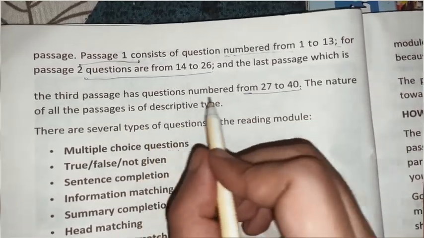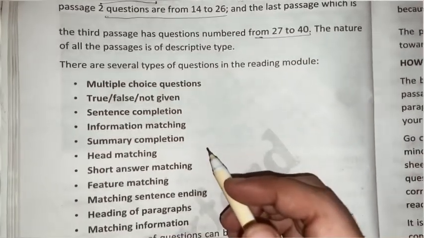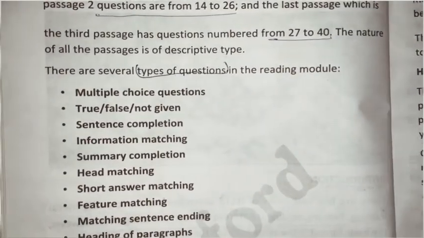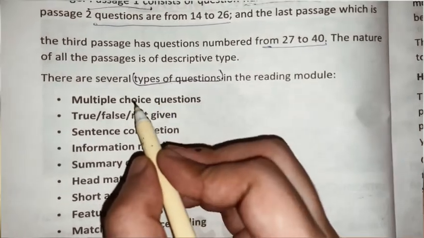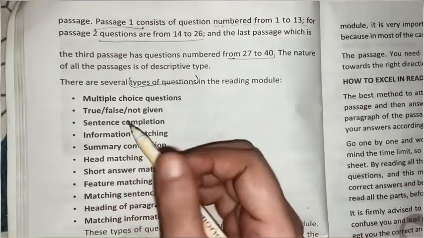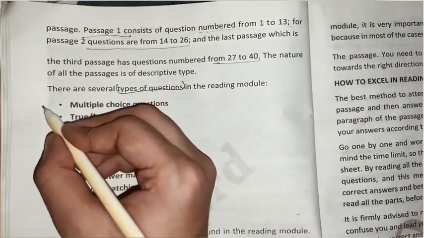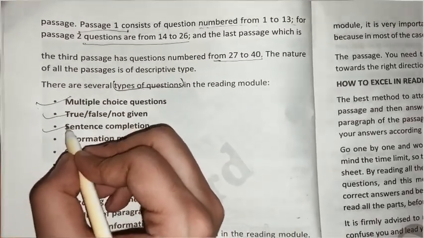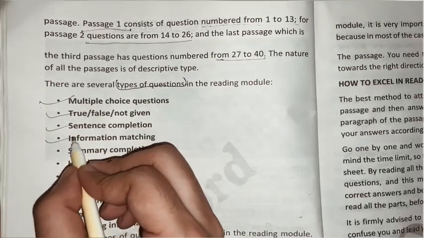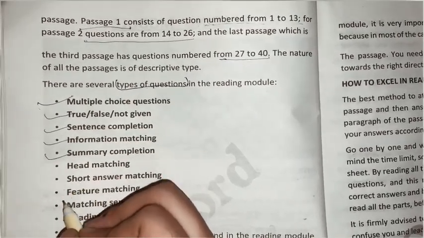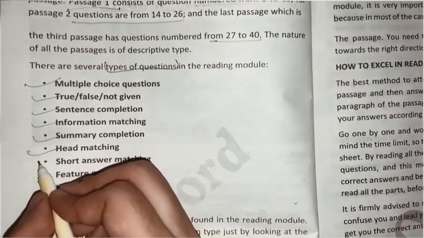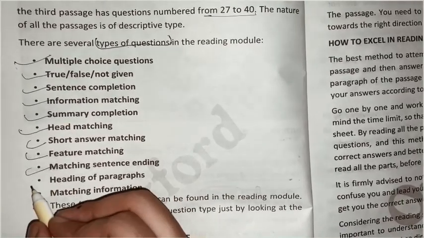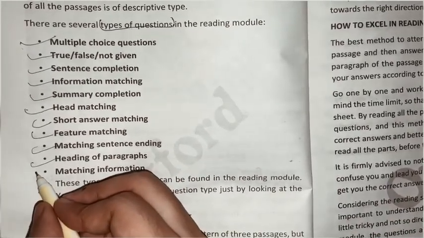There are several types of questions in the reading module. There can be multiple choice questions, true, false or not given questions, sentence completion, information matching, summary completion, heading matching, short answer questions, feature matching, matching sentence endings, and headings for paragraphs. Matching information is also given in the passages.